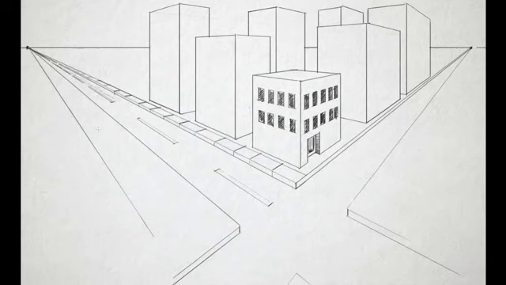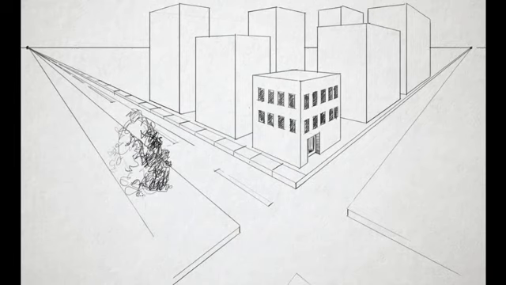Now let's add a line of trees to the scene. We'll draw two lines back to the vanishing point on the left side. The top line will indicate the top of the tree, and the bottom line will indicate where the trunk goes into the ground. We can use these lines as a guideline to help figure out the overall height of each tree that we draw, so that they look like they do get smaller and go back in space.